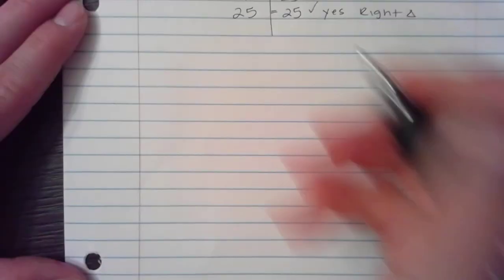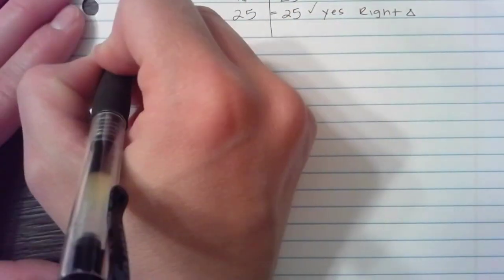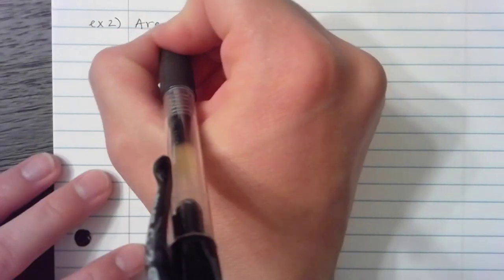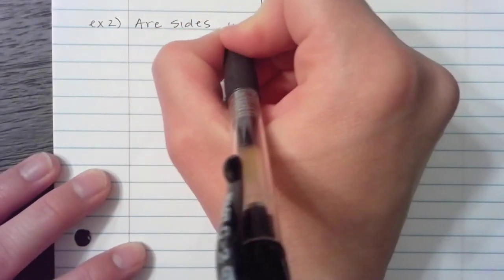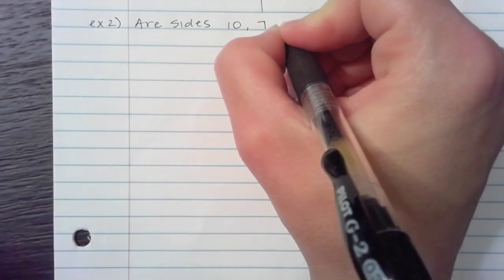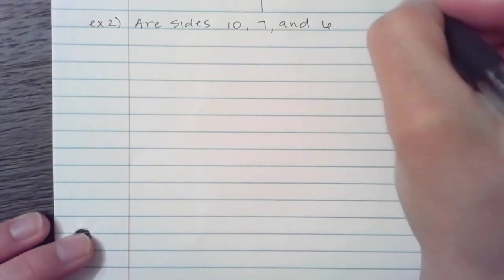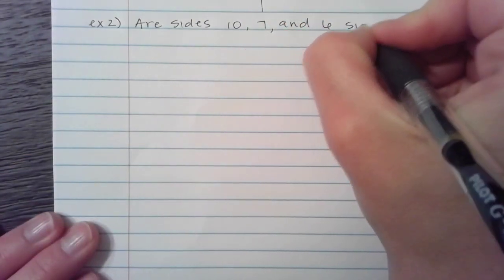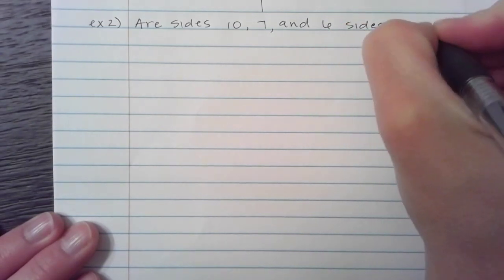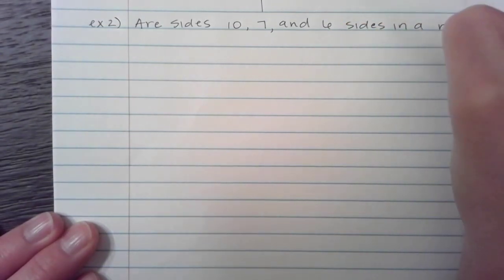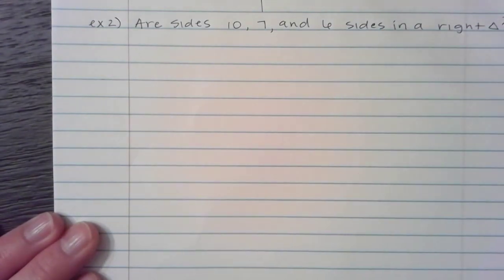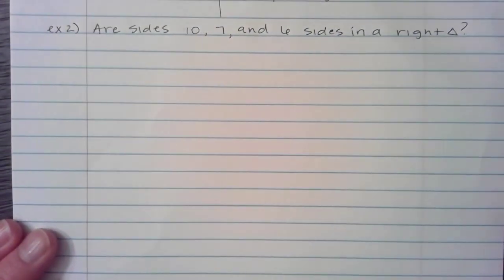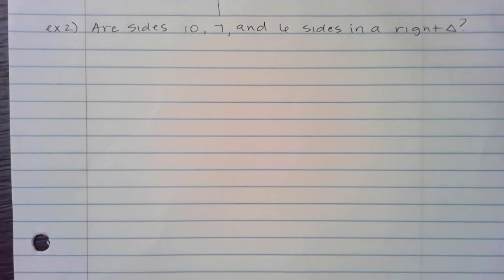If you feel confident, please just watch this next one, just to make sure that you're really getting everything. So here we go. Are sides 10, 7, and 6 sides in a right triangle? I feel like that grammar was really wrong, but yeah, okay, whatever. Are those three sides actual sides in a right triangle? Are they like an acute triangle or an obtuse triangle?